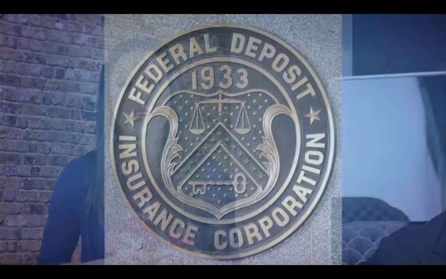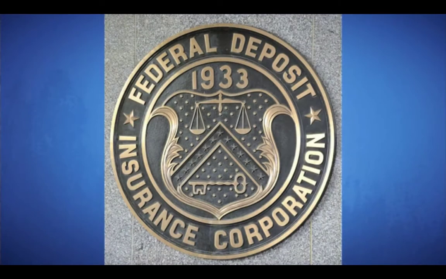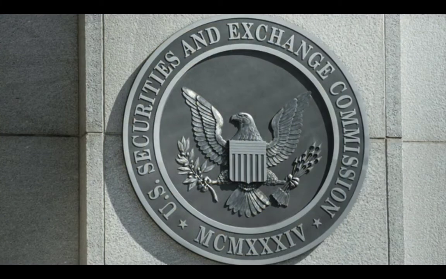One banking reform was the creation of the Federal Deposit Insurance Corporation, or FDIC, which insured people's bank deposit accounts for up to $5,000, and the establishment of the SEC, the Securities and Exchange Commission, helped reform the stock market.